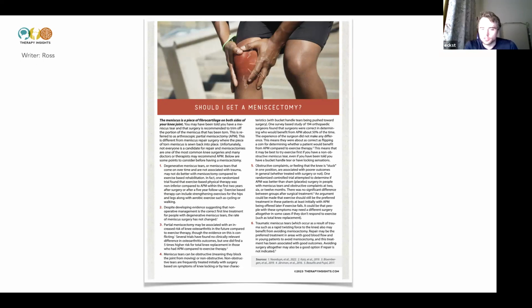Most trials tend to incorporate some sort of strengthening exercises for the quad, hamstring, and hip muscles, as well as aerobic exercise. It talks a little bit about how the rate of meniscectomy has not really changed over the years. It's really stayed pretty constant, especially in the United States.